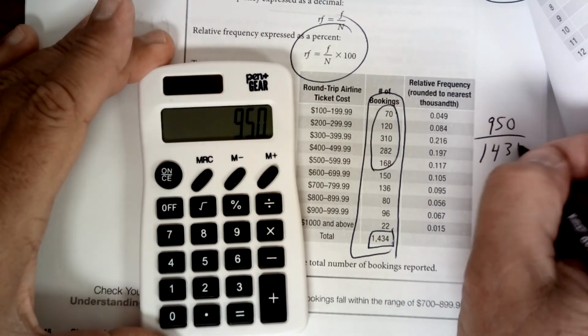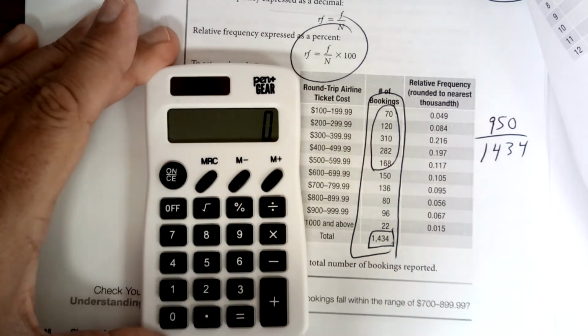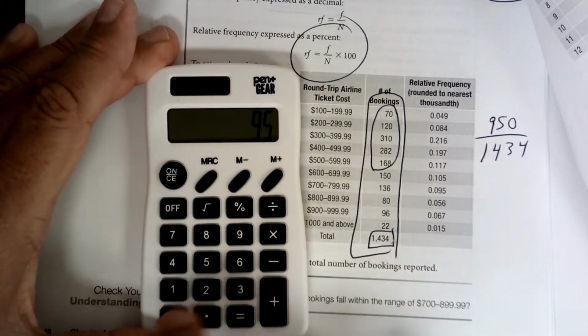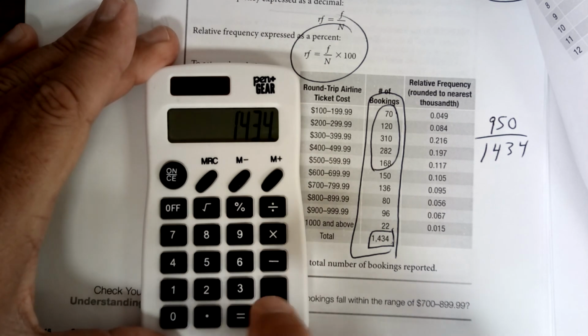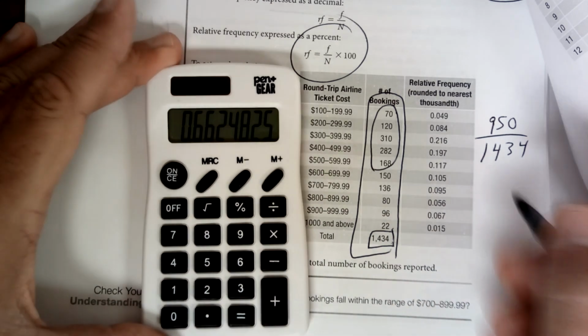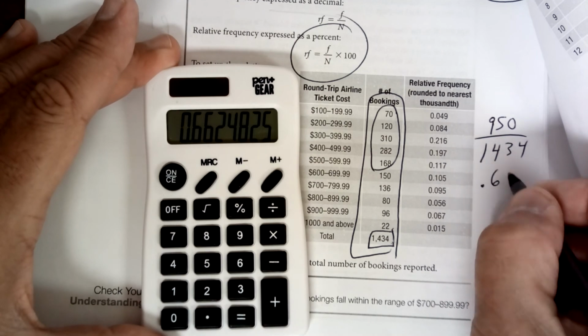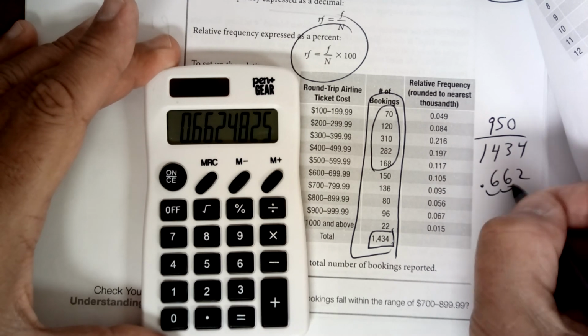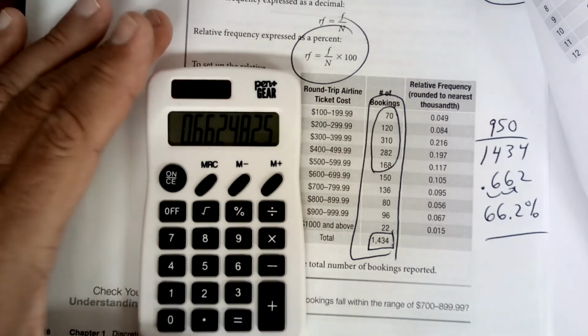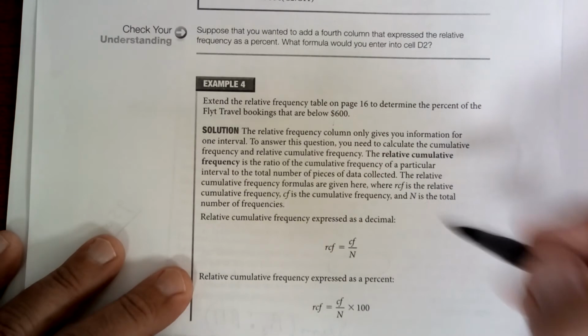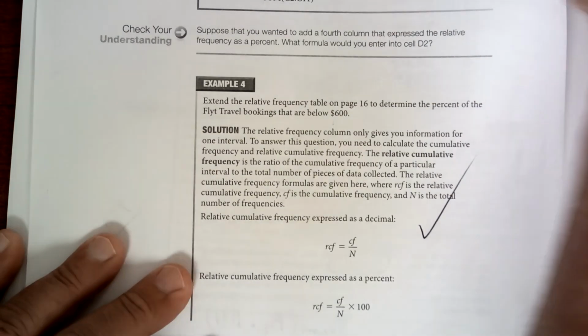So you're going to go ahead and divide 950 divided by 1434. And when you do, you get 0.662. And you're going to move it over and get 66.2%. There it is, and that's how you do that. All right, example 4, we did that with the percent, and that's pretty much it.